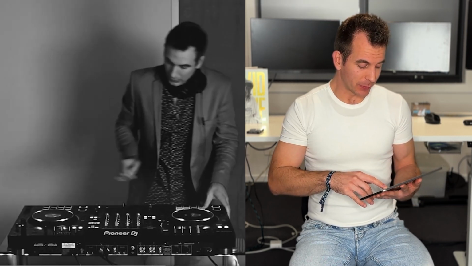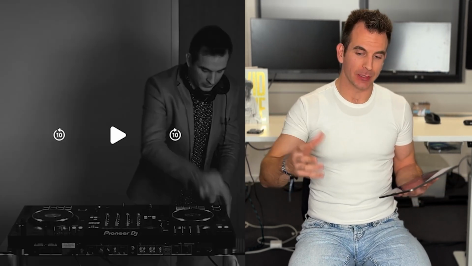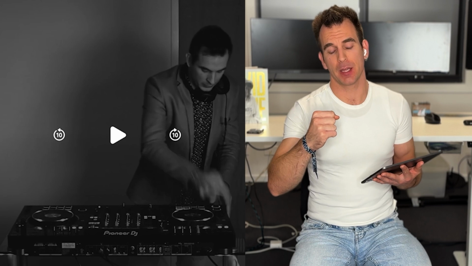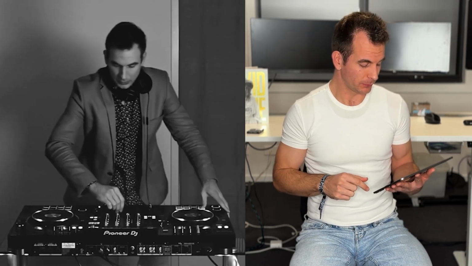But here, from the looks of things, we've kept it pretty simple from what I can remember. And we're just doing a straight cut into the next one. So building, I haven't taken out any of the low end, I've added in some effects, and we're going straight into that hard transition because I felt that it could work.